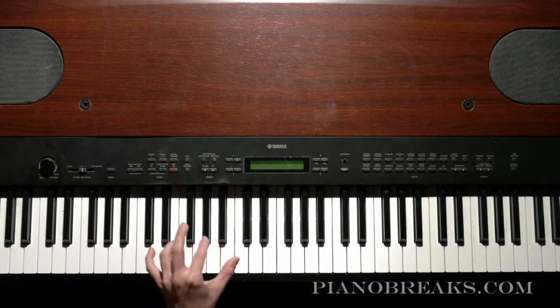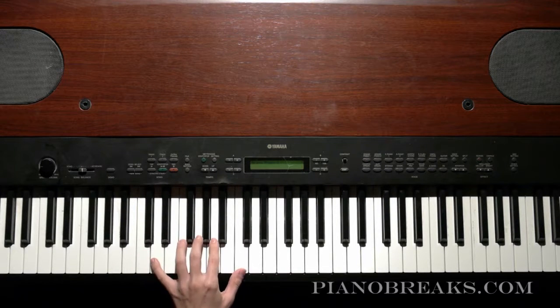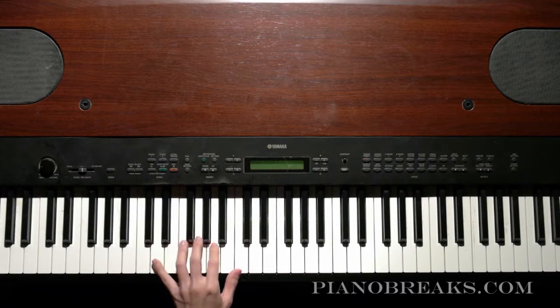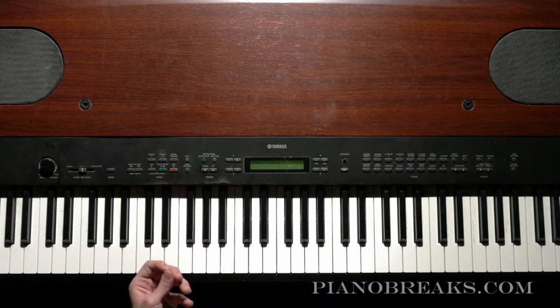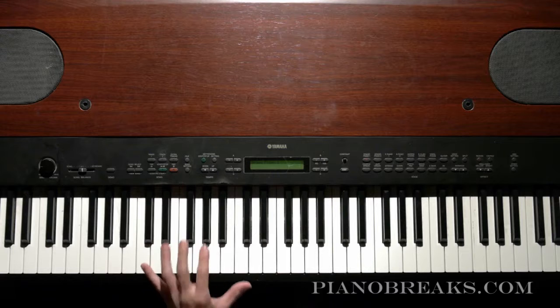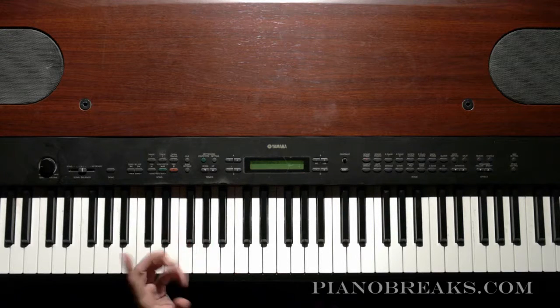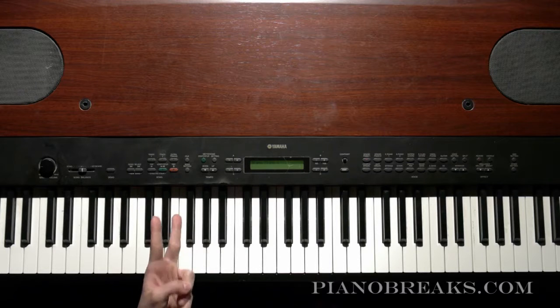You have all your fingers in place, just hit the chord and then bounce off. That's a chord hit. And in terms of when you want to hit the chord, we're going to do it so that we're only hitting the chord on the 1 and the and of 2.